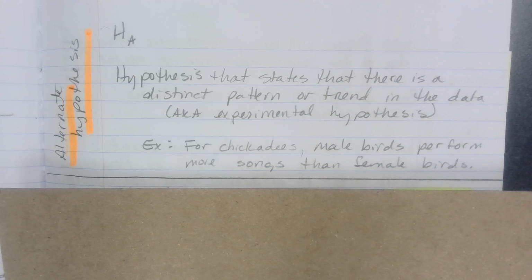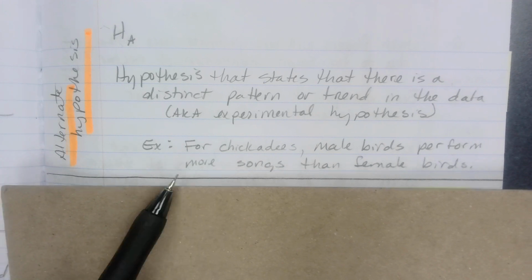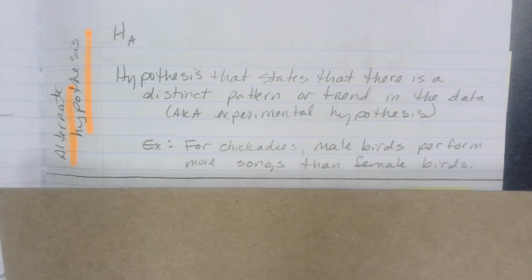An alternate hypothesis is a hypothesis that states that there is a distinct pattern or trend in the data. It's also known as the experimental hypothesis. And an example of an alternate hypothesis is for chickadees, male birds perform more songs than female birds. So this is something that we can set up, test, record data, and analyze a conclusion for.